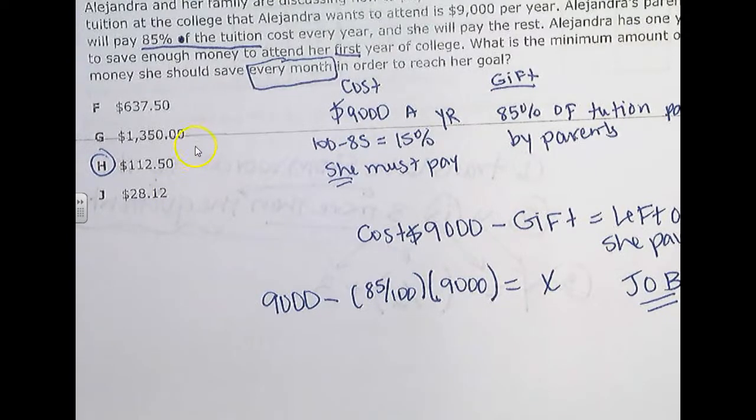Excellent. I like to see the job they're making $1,350 because I need that job myself. So you shouldn't have picked G or J. Now, F, that's pretty good money, and H ain't bad. But $28? Right, sure. A job to make $28.